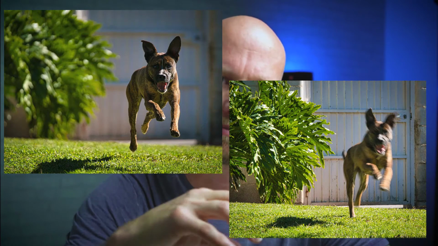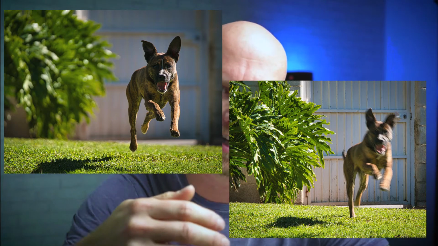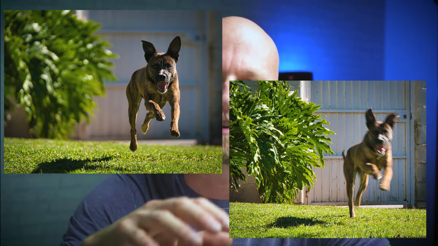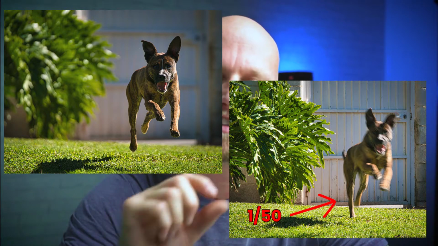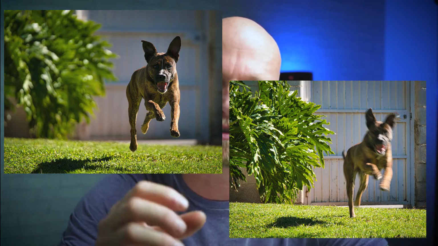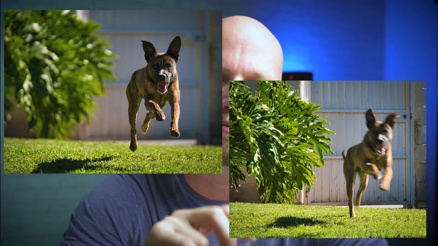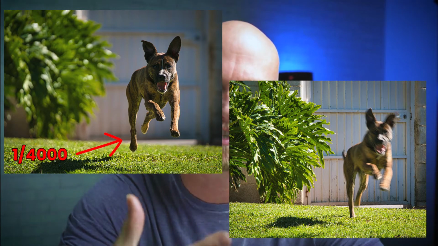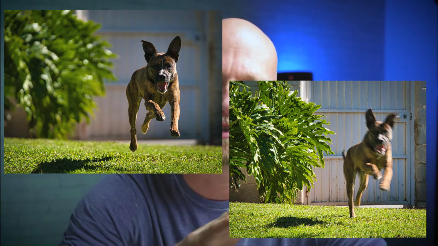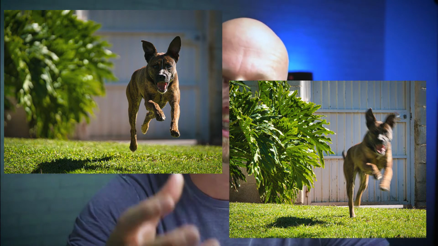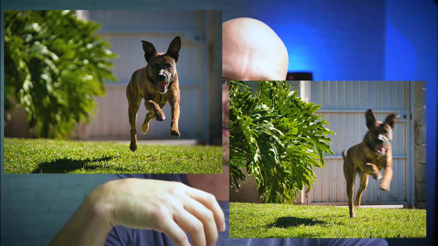Here are two separate photos I took of our dog running at me while he was trying to get treats from me. So one is at 1/50th of a second, and you can see in this photo how much motion blur there is. So the other photo is taken at 1/4000th of a second, and you can see how it freezes the dog mid-air, and there's so much more detail in that image than the previous one that showed a blurry dog image in the right-hand side.